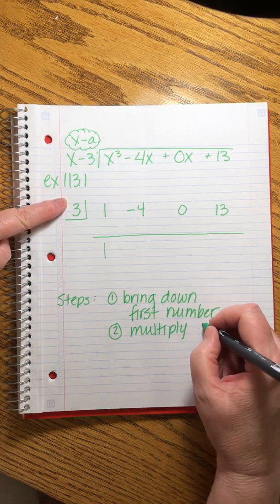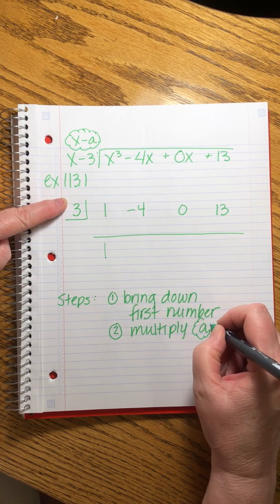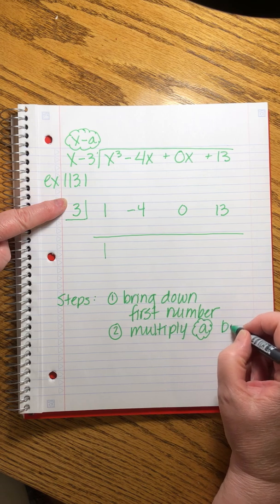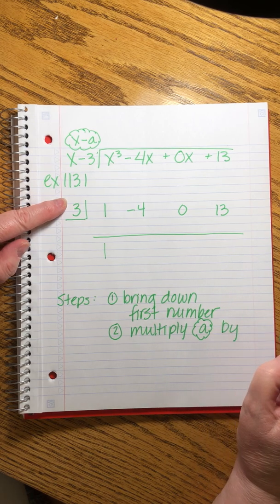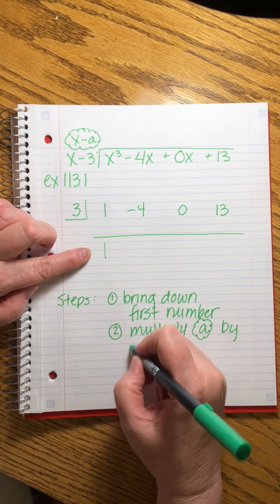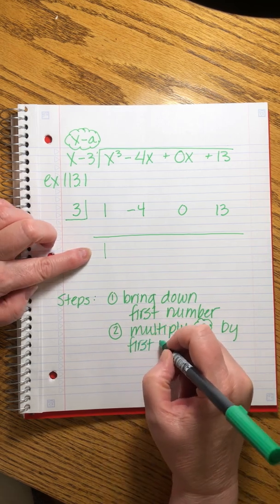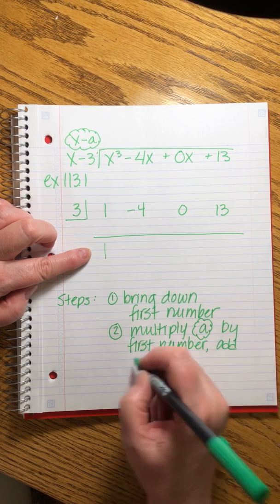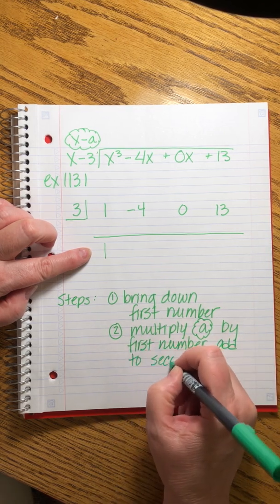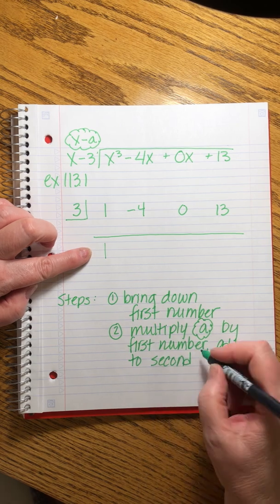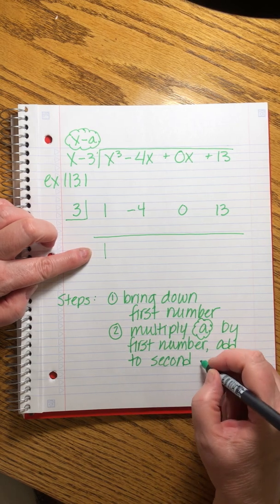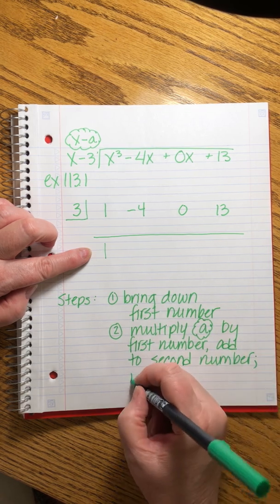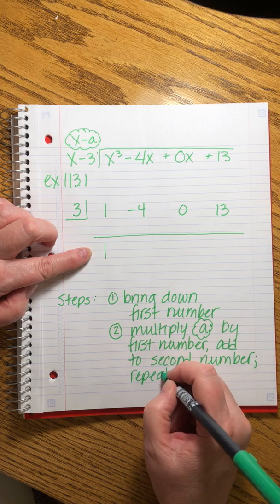We multiply a, this number here, and I'll put a little puffy cloud around it so you know I don't mean the word a. We multiply a by that first number, and then we're going to add it to the second number. It might be negative. We can add negative numbers, so don't let that trip you up. But we're going to add it to the second number. And then we're going to repeat that process. So let me show you what that looks like.